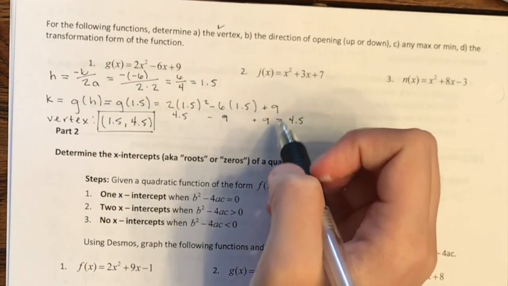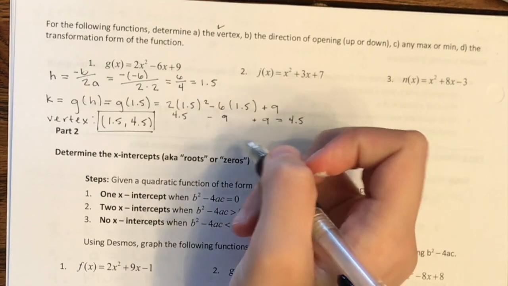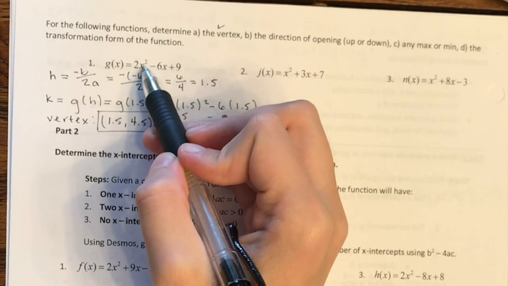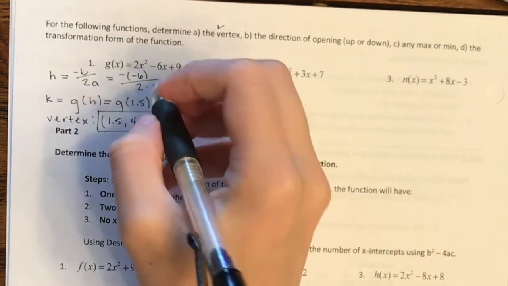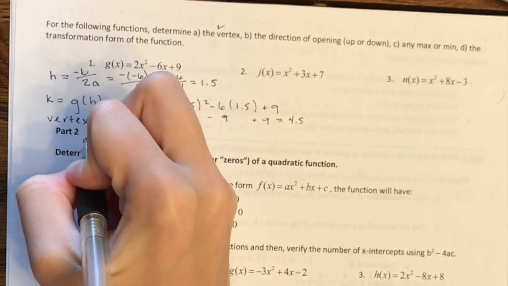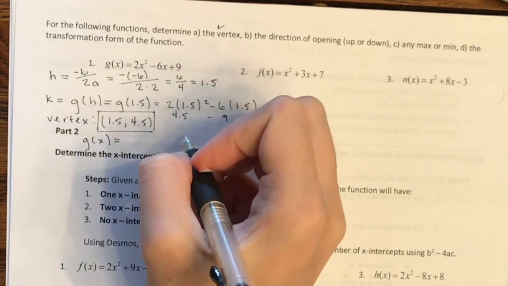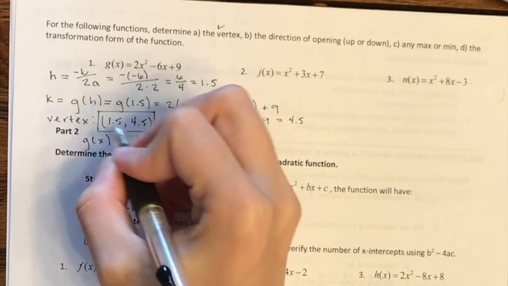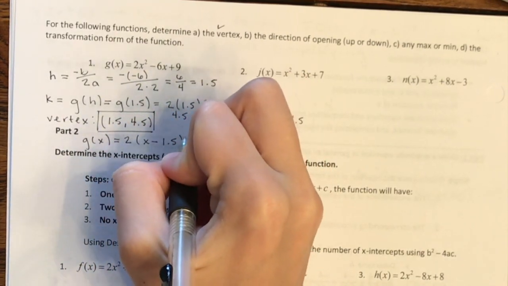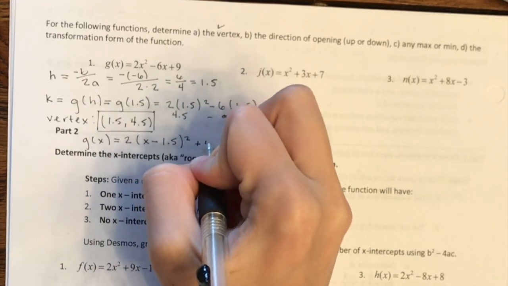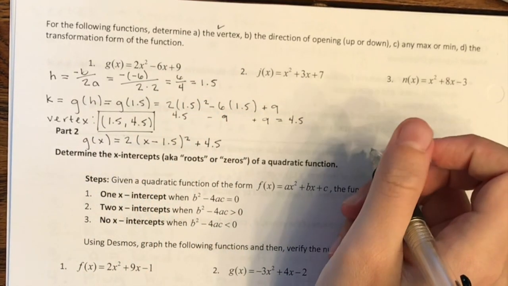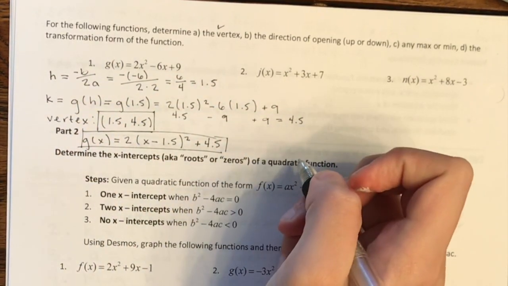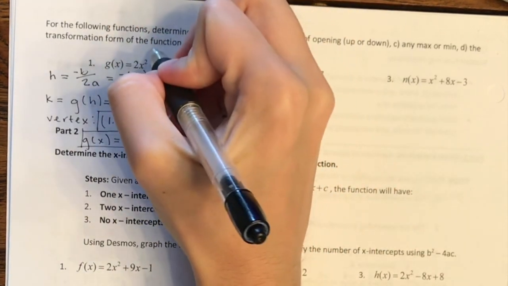All we have left to find is a, but we can find it by just looking at the function. a is the coefficient of our x squared, and it's 2. So vertex form of the function is leading coefficient, 2, times x minus h, which is 1.5, squared, plus k, which is 4.5. That's our transformation form. So that's done.